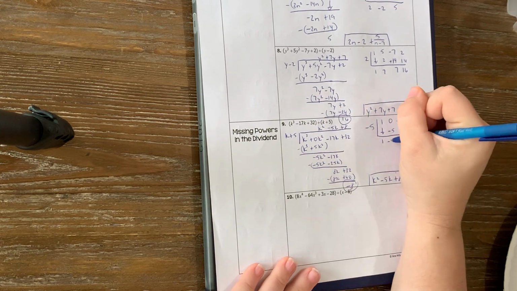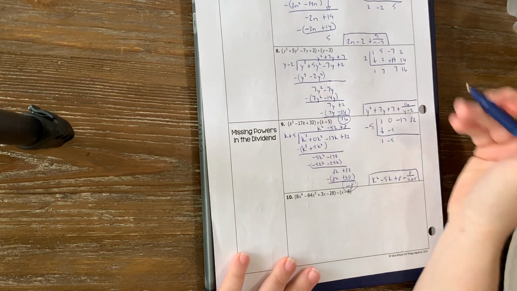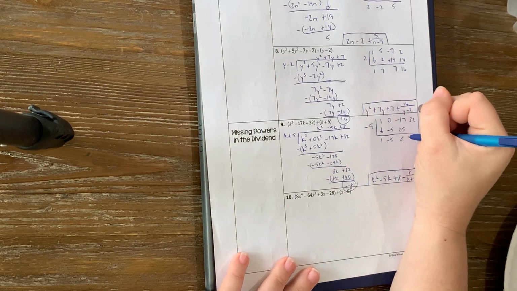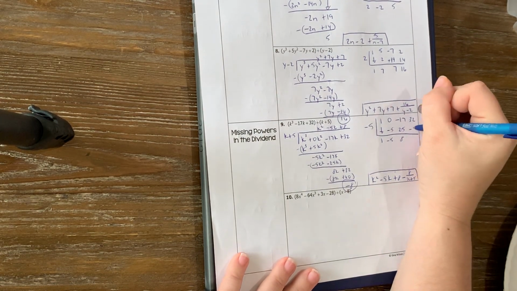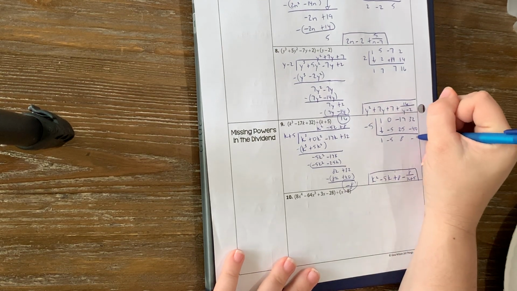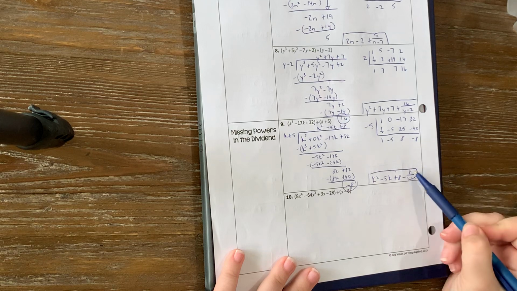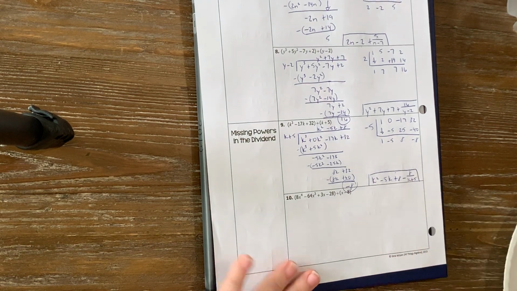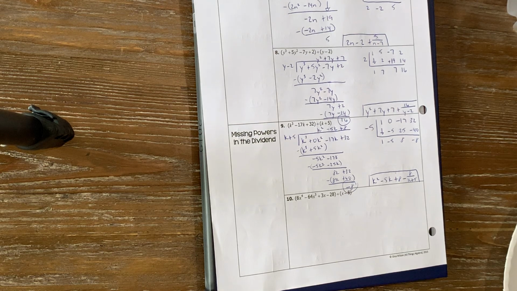Negative 5 times 1 is negative 5. 0 and negative 5 is negative 5. Negative 5 times negative 5 is 25. Negative 17 and 25 is 8. 8 times negative 5 is negative 40. 32 and negative 40 is negative 8. So our remainder is negative 8. 8, negative 5, 1. You get the same thing.